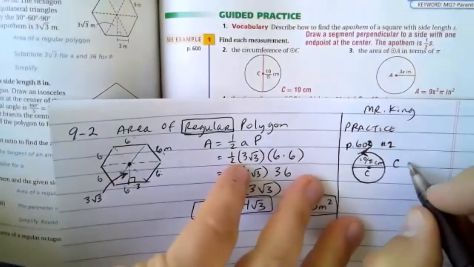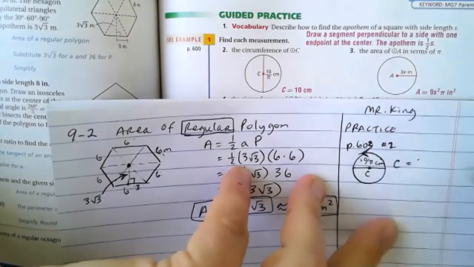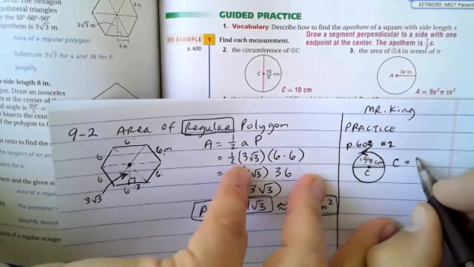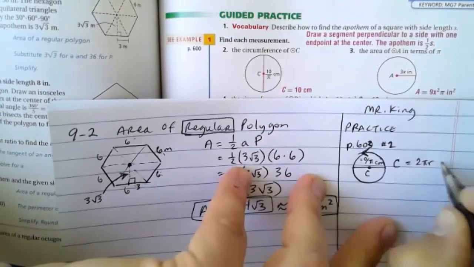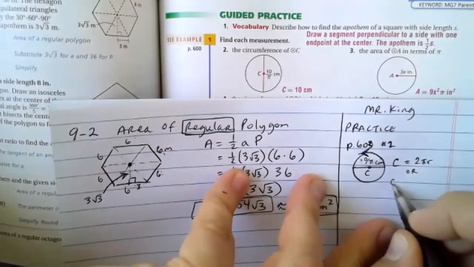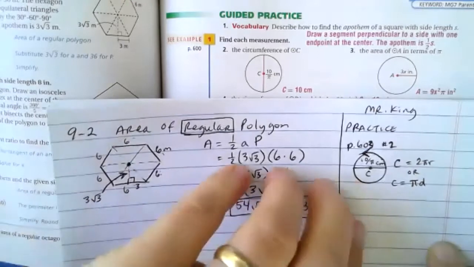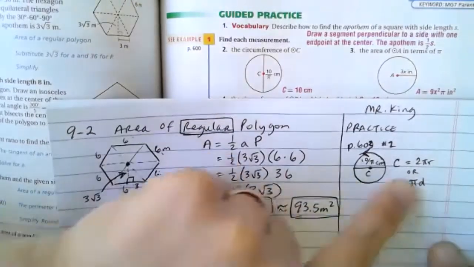Now, there are 2 circumference formulas. There's 2 pi r, which I don't want because we don't have the radius, or you can say it's just pi times d, which is the diameter of the circle.